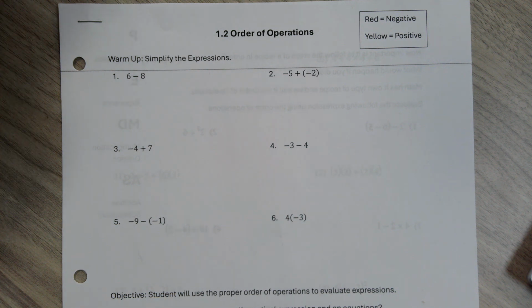This is Math 1, Lesson 1.2 on order of operations. And the first 6 problems are the warm-up. So go ahead and work the warm-up problems, pause the video, and then check to see how you did afterwards. Okay, so hopefully you're done with problems 1 through 6.